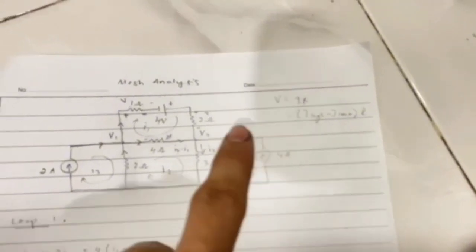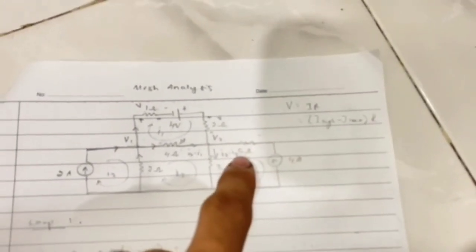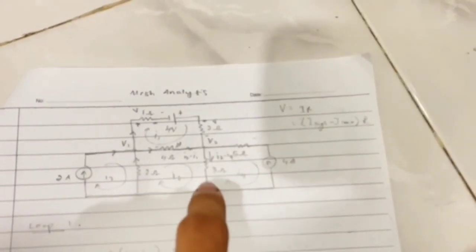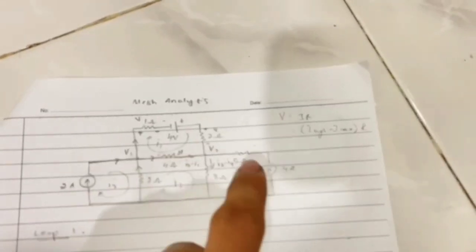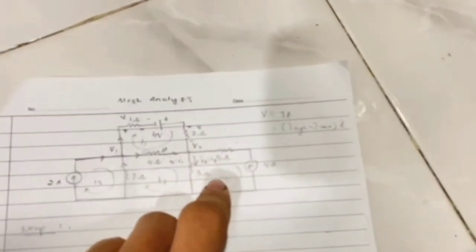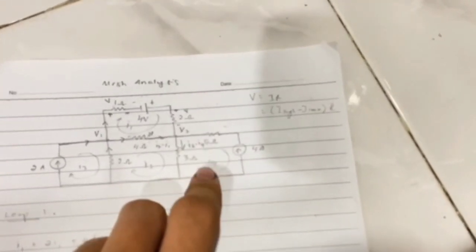So I3 equals 2 amp. Another one is I4: the current across the 5 ohm and 3 ohm is the same current, so we can assume that I4 is 4 amp. Now we only have to find I1 and I2.